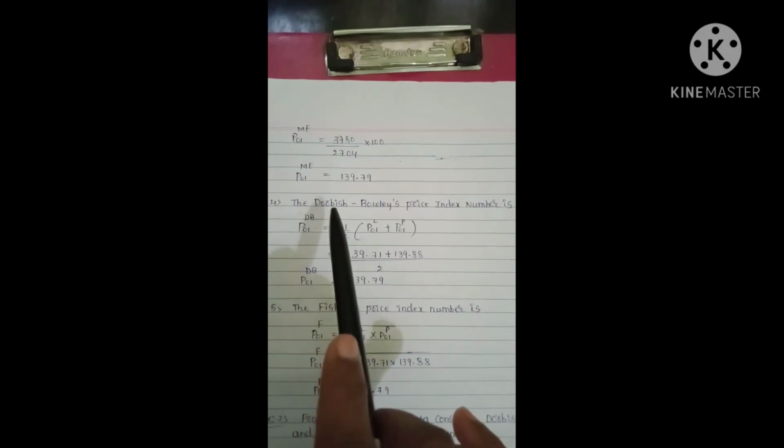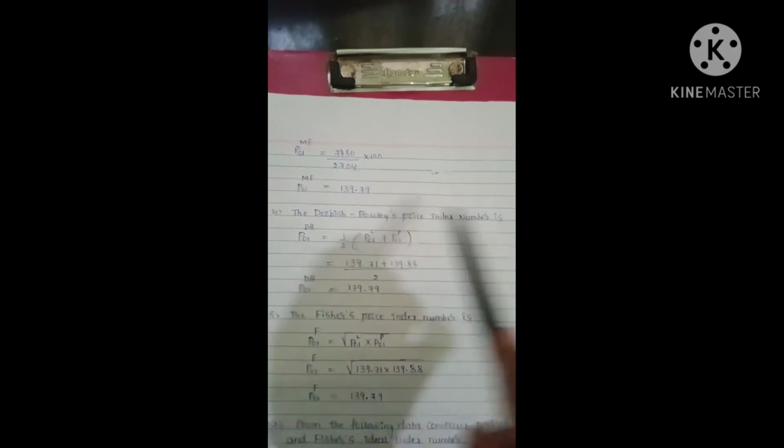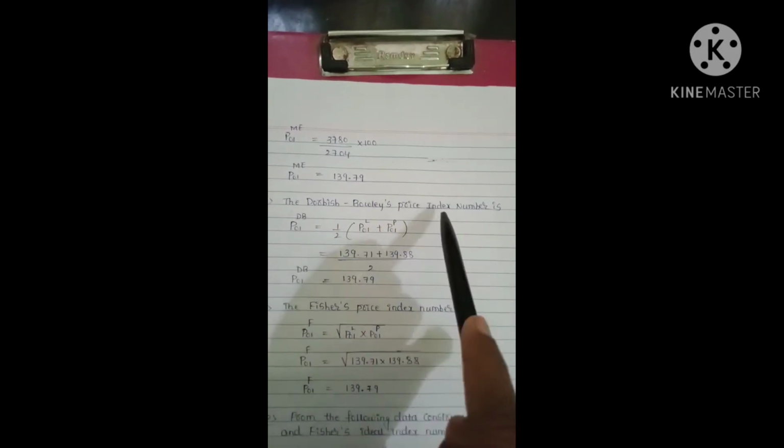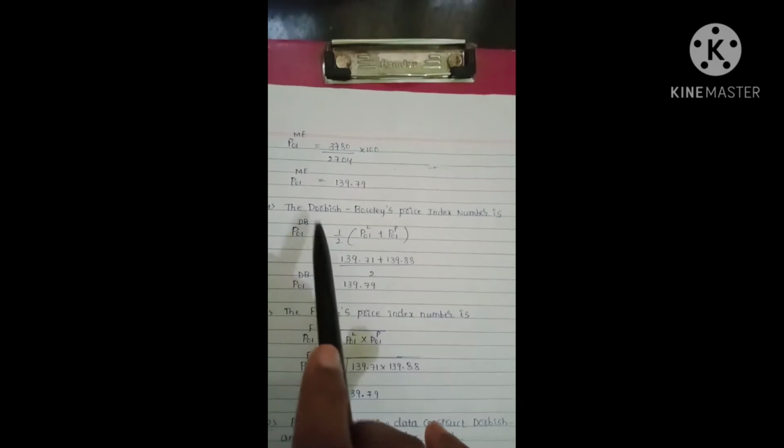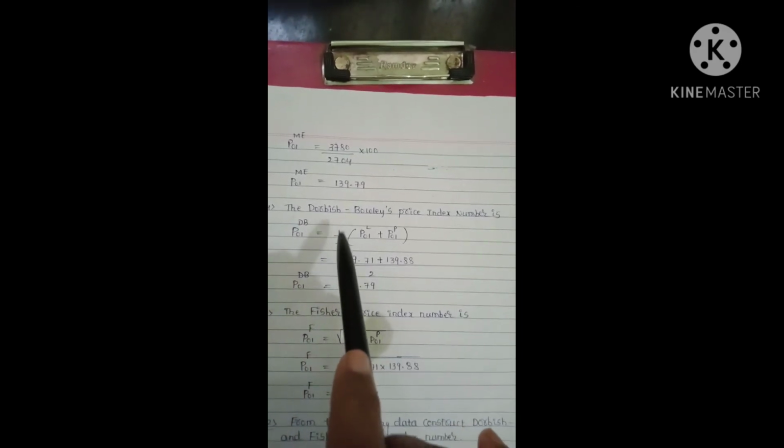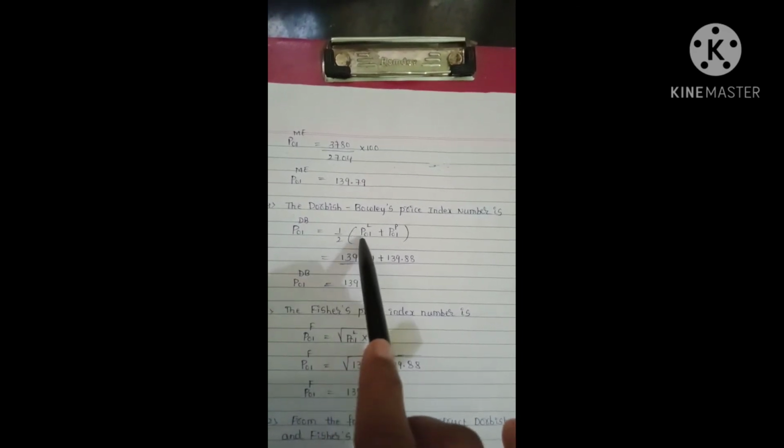Next, the fourth one is the Drobisch-Bowley price index number. What is the Drobisch-Bowley price index number? Formula is P01 of DB equal to 1 by 2. Here the formula is to write 1 by 2 times P01 of L.